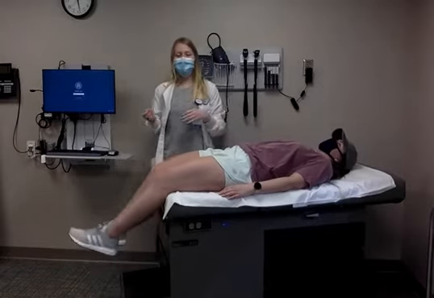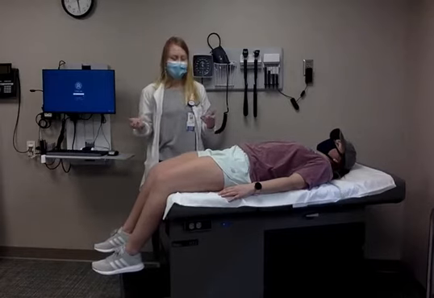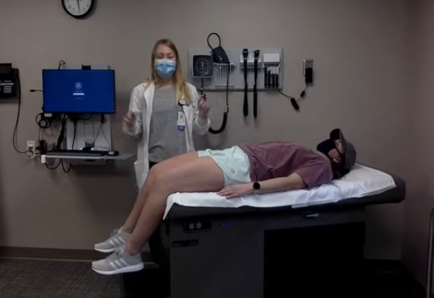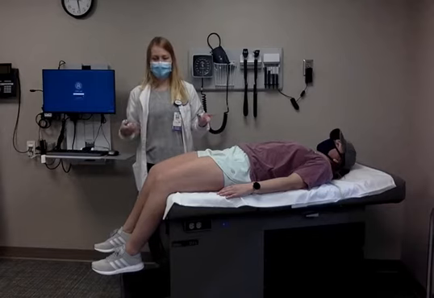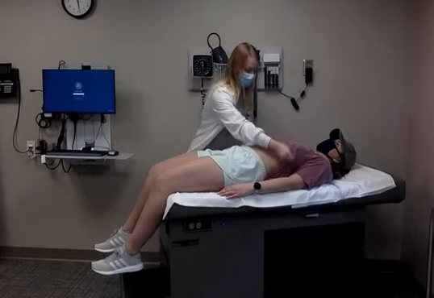And then since you're exposing their stomachs, you're going to want to make sure you pull the curtains so they have that privacy. And then you're only going to expose the part of the stomach that you're assessing. So I'm just going to pull up your shirt here a little ways.